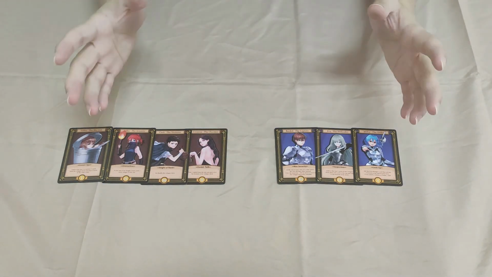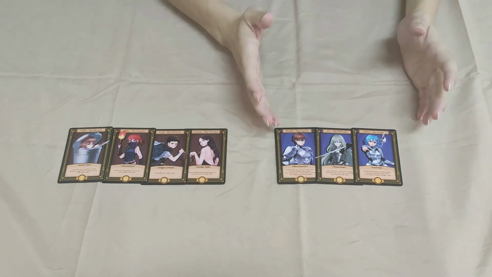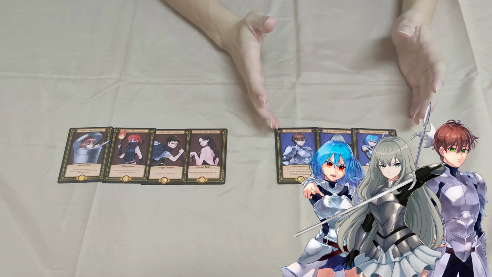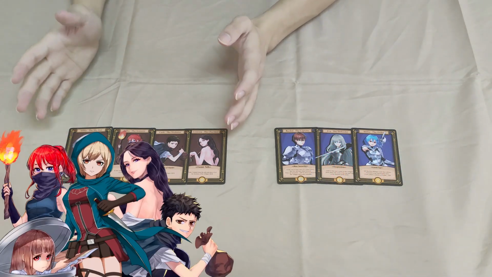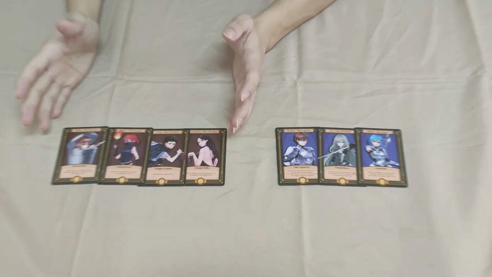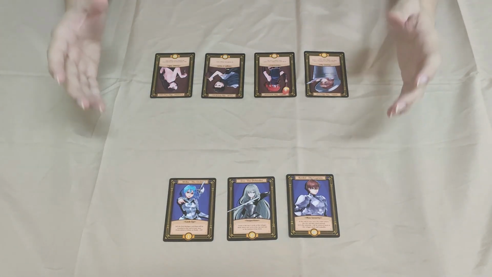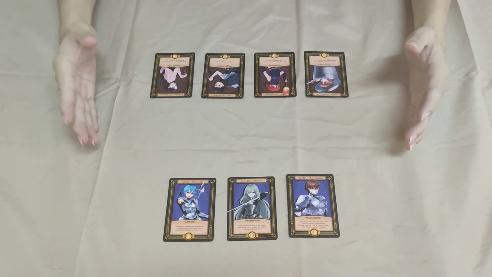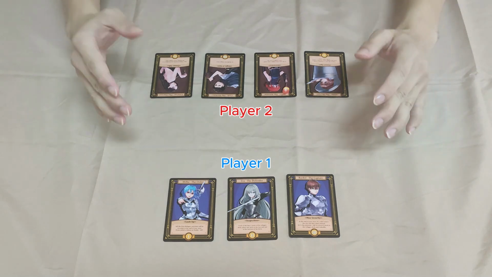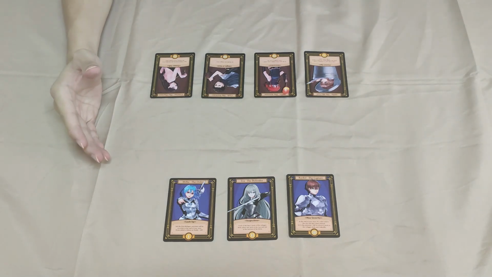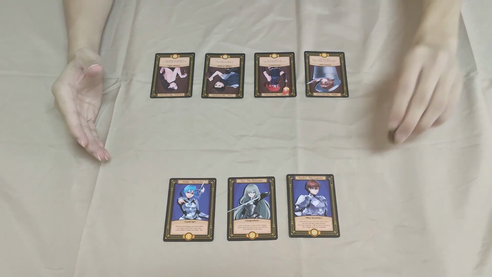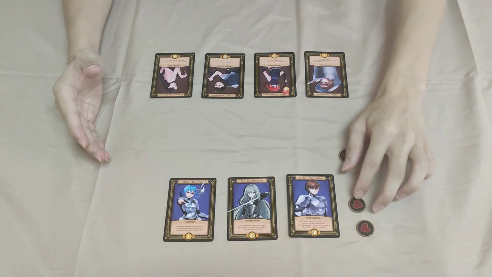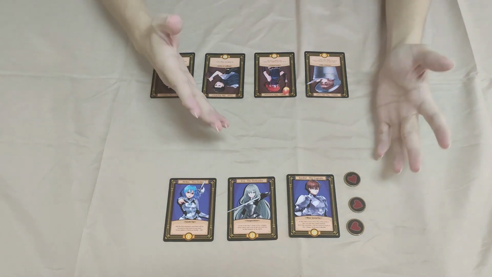Next, each player will have to pick a side. Play as the chivalrous knights, or play as the cunning rebels. After picking a side, place your character cards on the table like this. Additionally, if you're playing as a knight, place 3 health tokens beside your characters like this.